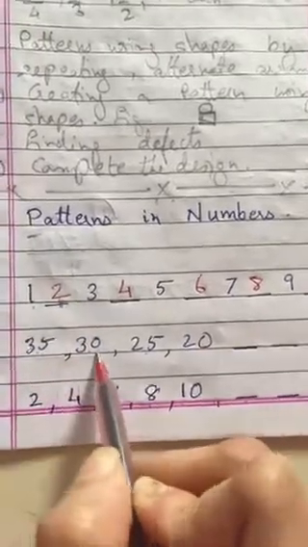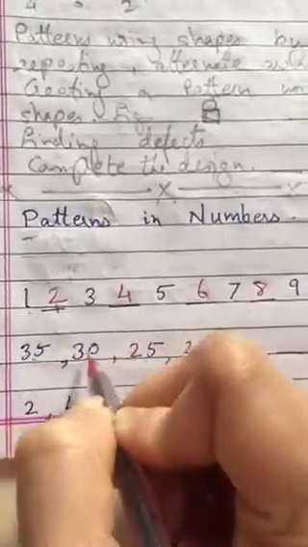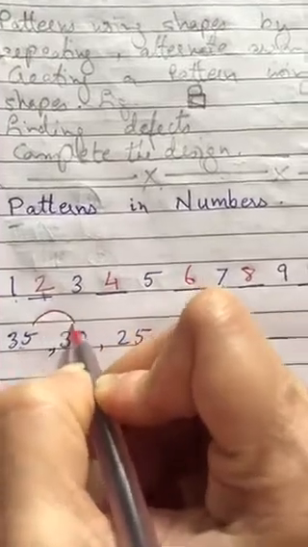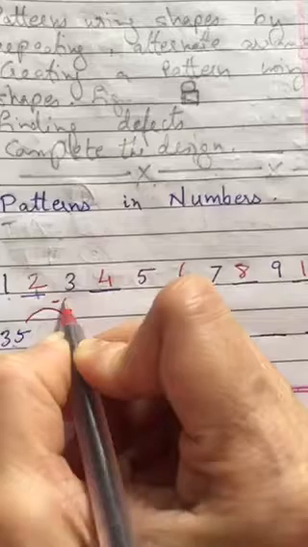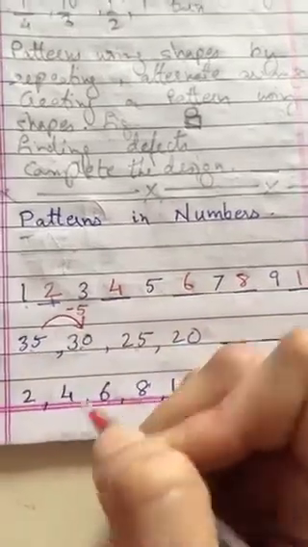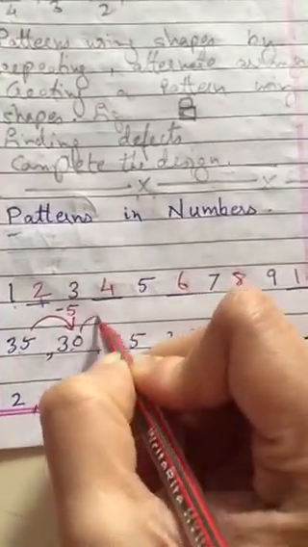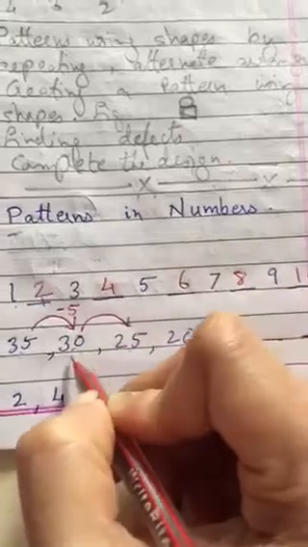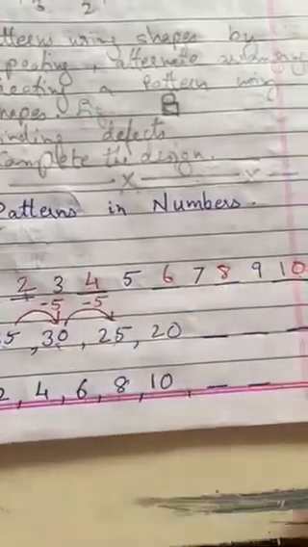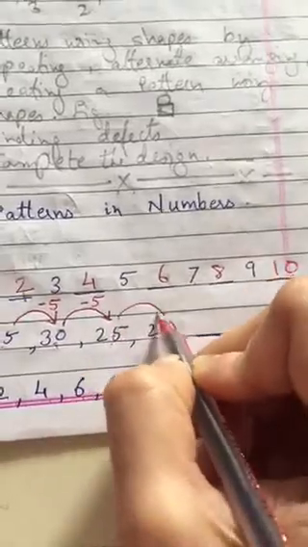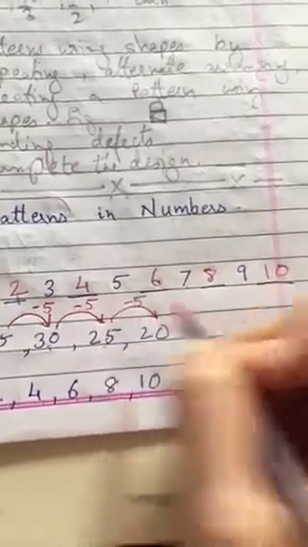In this, if you observe from 35 to 30, it is decreasing by 5. Similarly, if you see the pattern, 30 to 25, again it is decreasing by 5. Similarly, this is decreasing by 5.